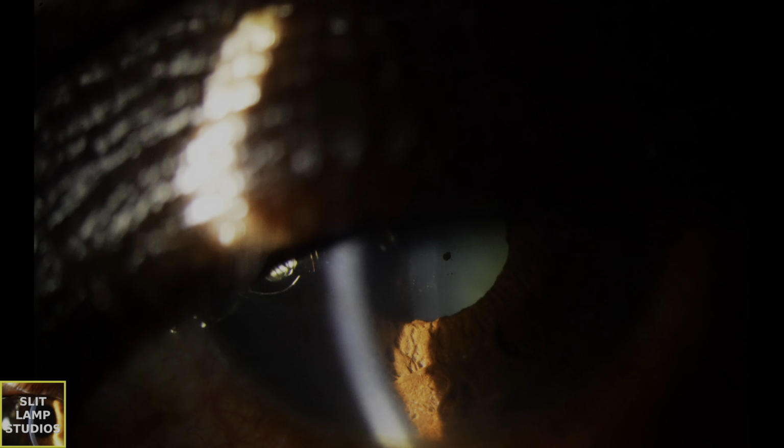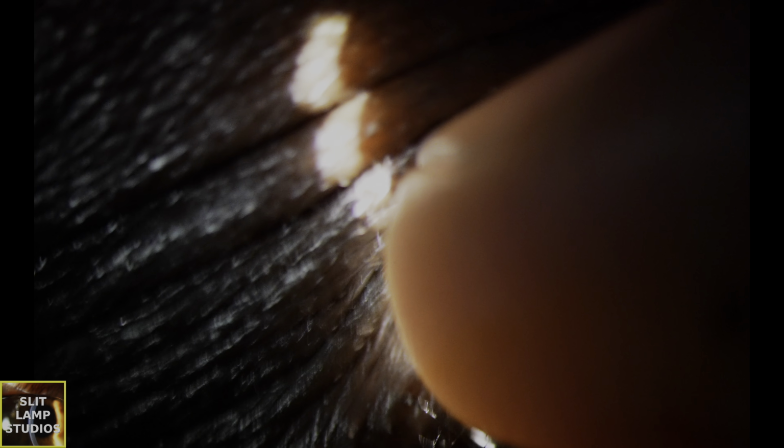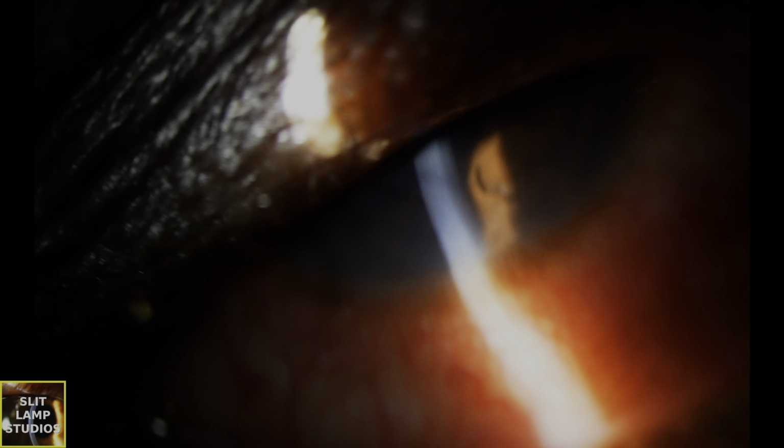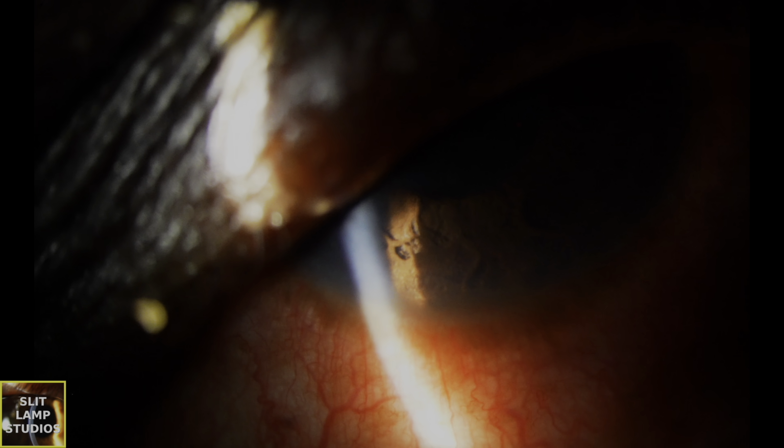The patient is trying to close their eyes. The lid is closed somewhat. I'm having to manually lift the lid to get a better view of the eye. And of course, this is in the patient's best interest. We want to perform a thorough examination so that we can know how severe the condition is, to actually make a diagnosis and to give them the best management.